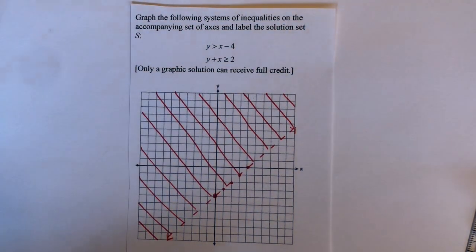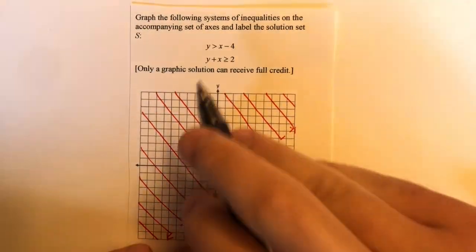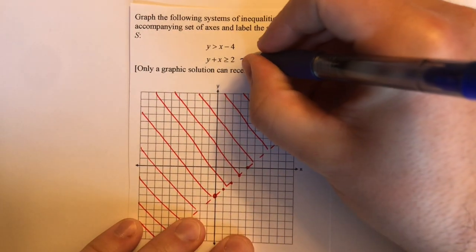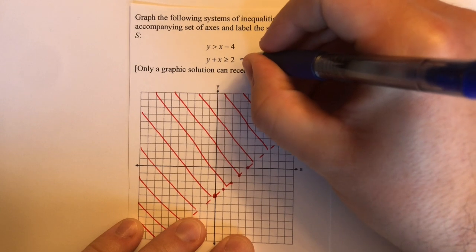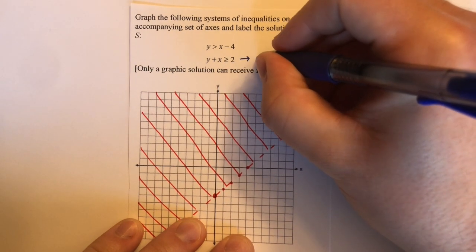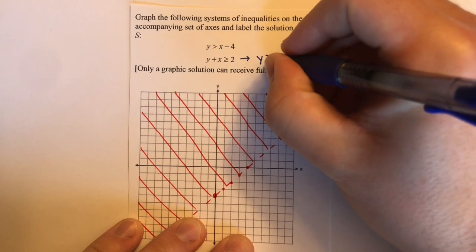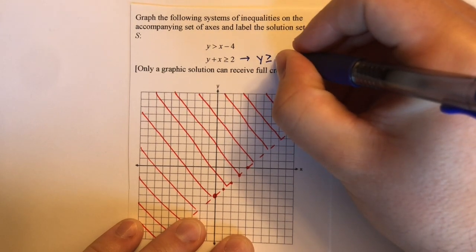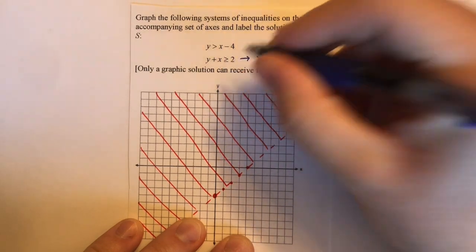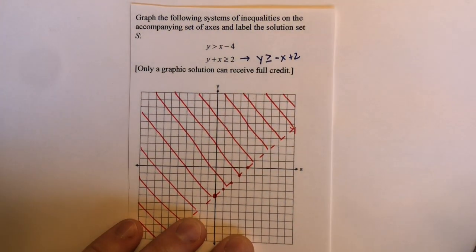All right, this next one we're going to graph, though, we can't graph initially as it is. We're going to have to change its form. So it's in standard form. To make it easier to graph, I'm going to change it to slope-intercept form. So y is greater than or equal to -x plus 2. Because if I subtract x on both sides, I'm able to move that perfectly.